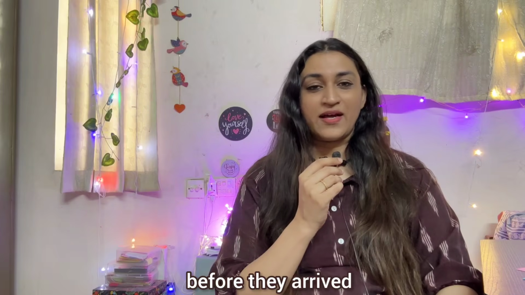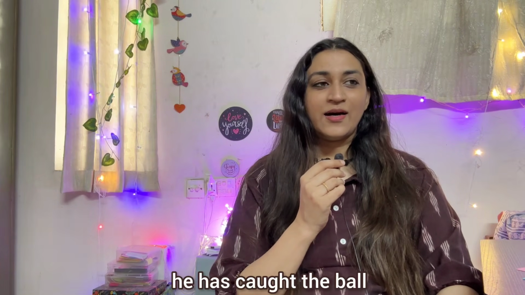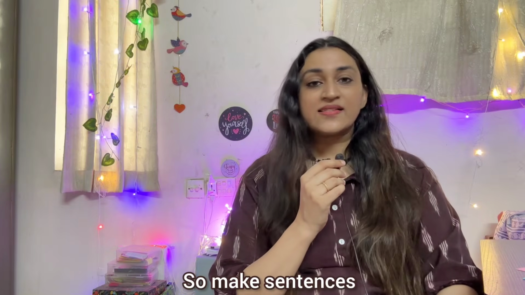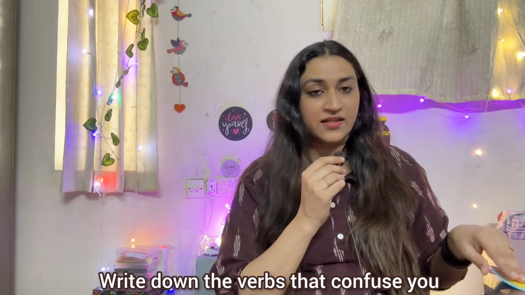Catch, caught. Participle form is also caught. He had caught the ball before they arrived. Okay. Another thing is he has caught the ball. Very good. I'm happy. So you can just say he has caught the ball. So make sentences. Write down the verbs. That's the third part. Write down the verbs that confuse you.